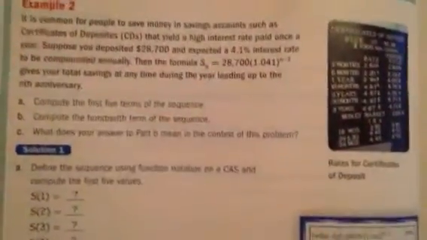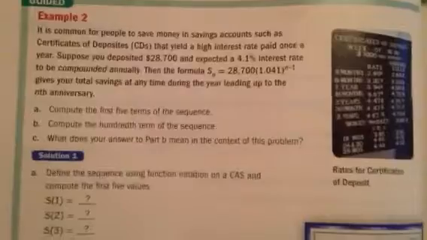Right. So we're going to learn now how to use explicit formulas for sequences. And we're going to look at one from finance, this example. So it is common for people to save money in saving accounts.